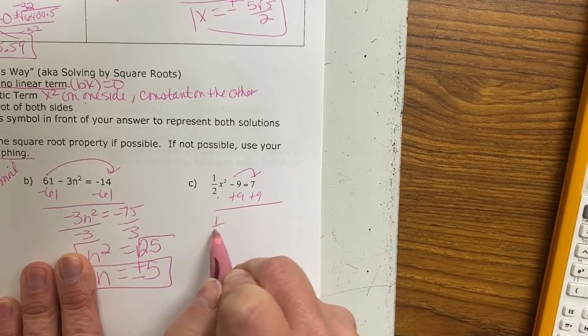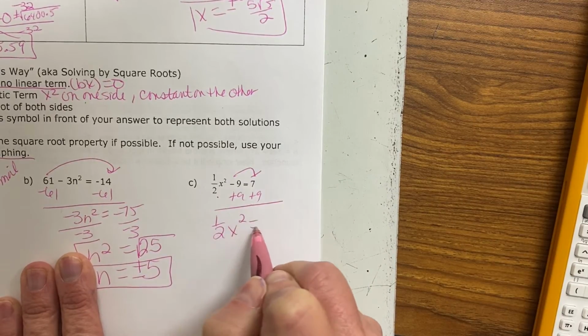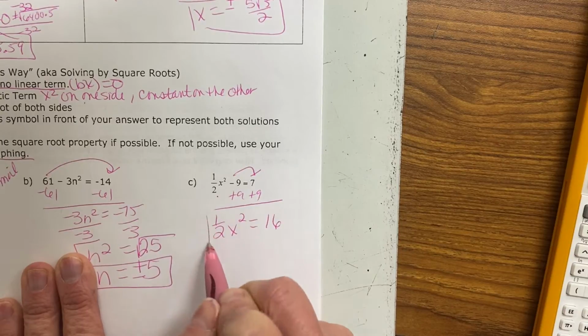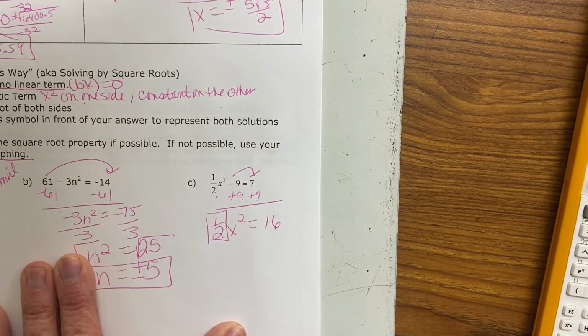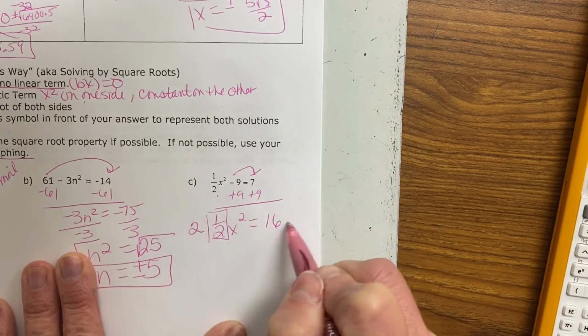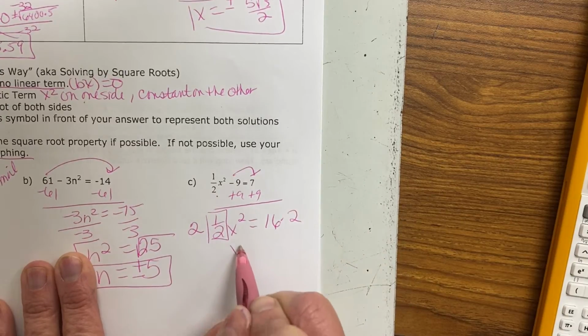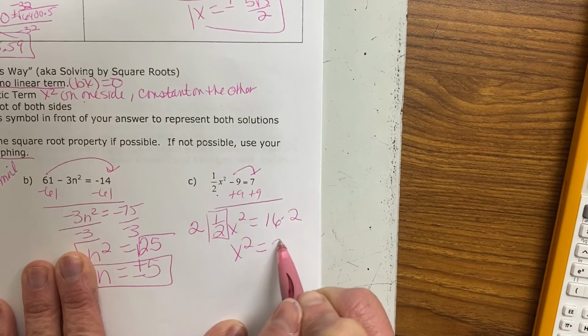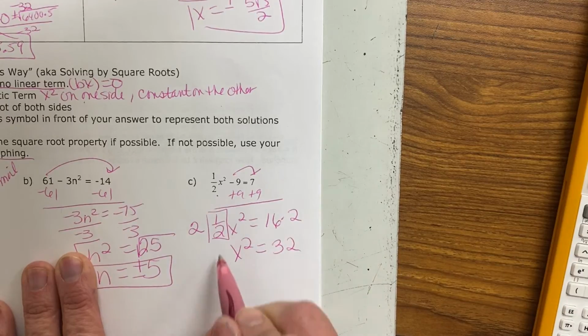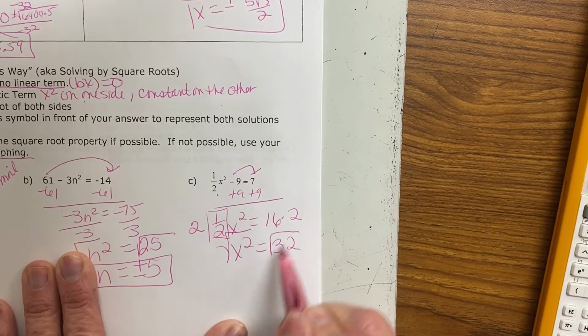Letter C, we're going to move the constant over, so we'll add 9 to both sides. And so we have 1/2 x squared is equal to 16. I want to get rid of this fraction right here. So to get rid of that fraction, I'm going to multiply both sides by 2. So we have x squared is equal to 32. We're going to take the square root of both sides.